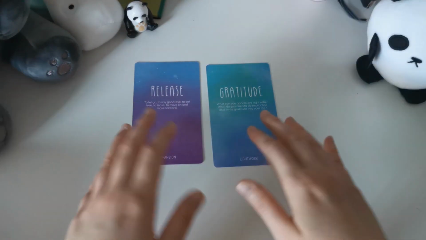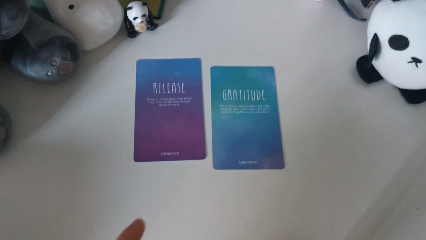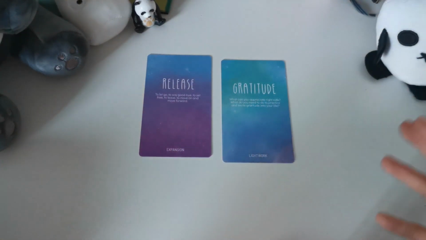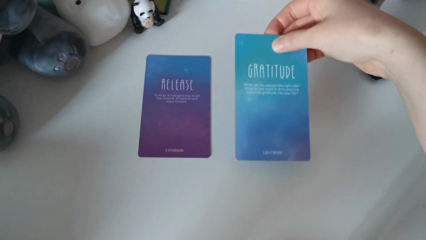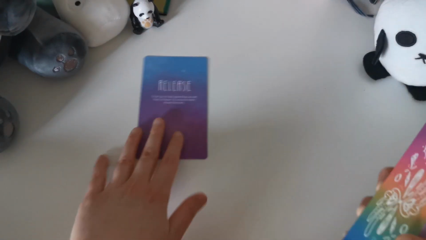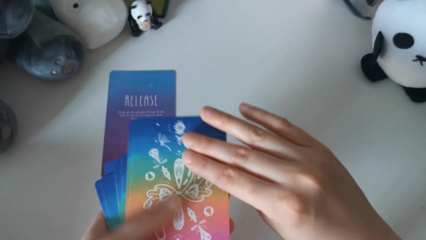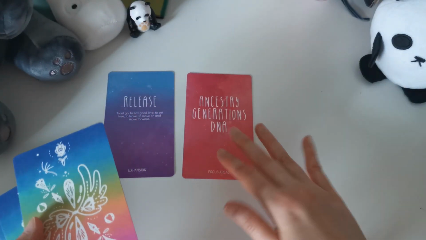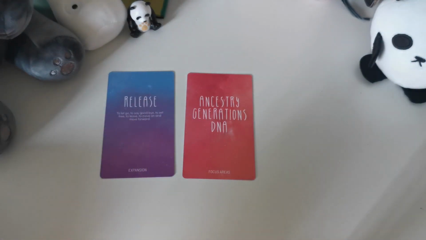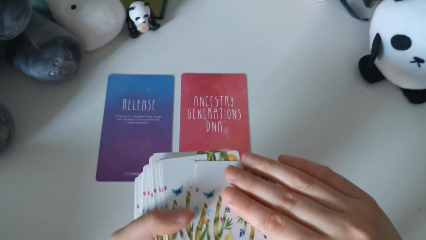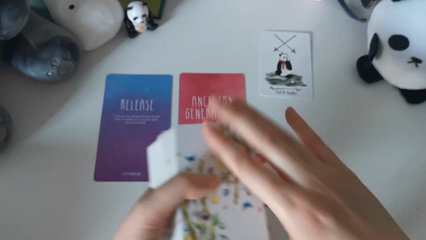If you want to do a quick reading, you can literally just pull a call to action card and then pull a concept card from the light work or shadow work category. You can even pull an action word from the focus area category, ancestry, generation, DNA, and then you don't even have to use spread prompts from the deck. You can just go to your tarot deck and say pull 3 cards and see what you have to release when it comes to your ancestry, generations, and DNA. So there's just so many ways to use this deck.